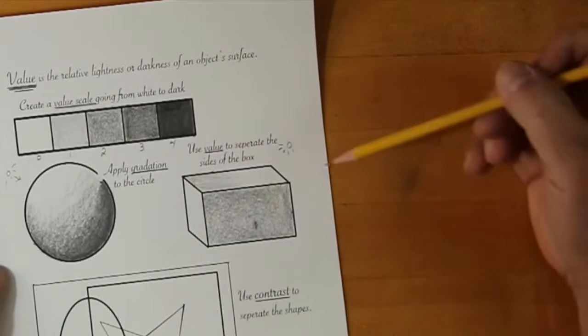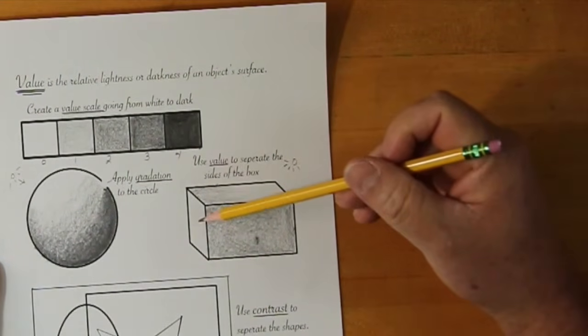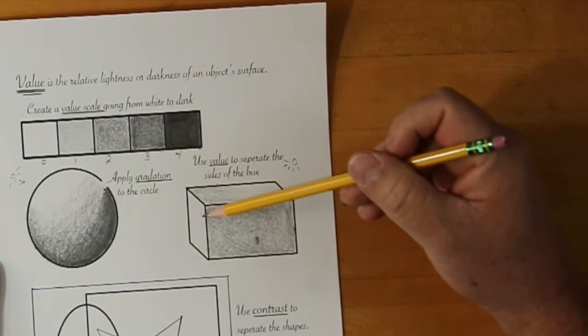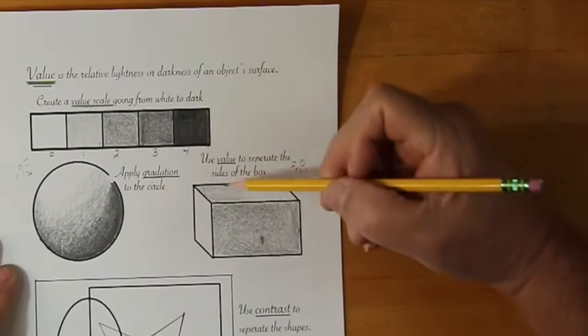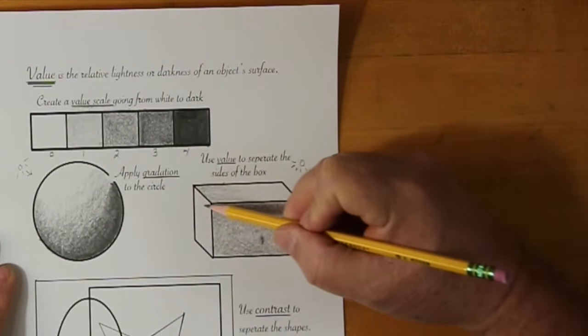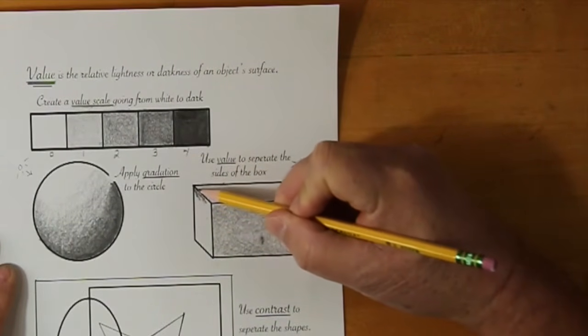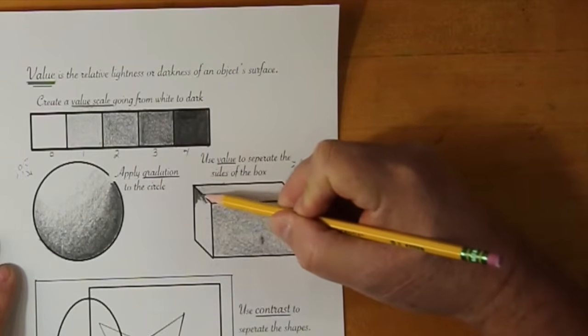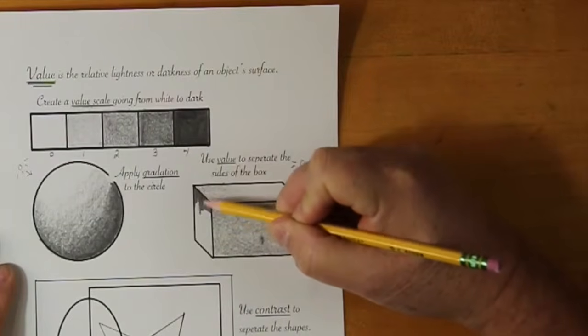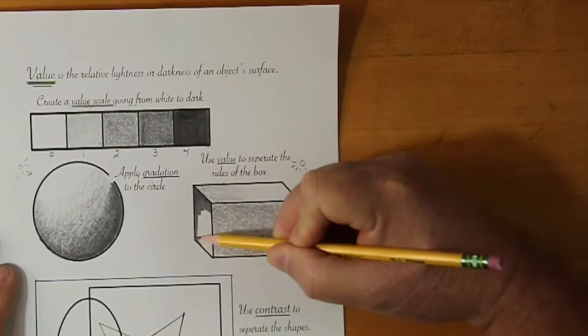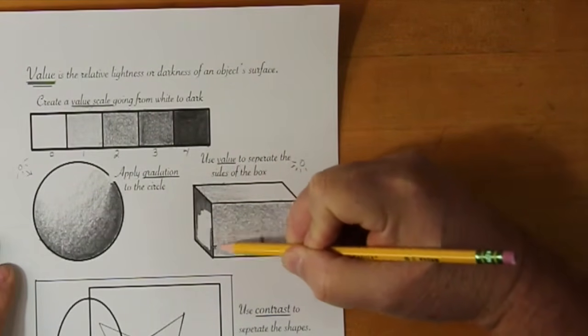Okay? Now, since the light is on this side, this is opposite of the light, so I know that this has to be by far the darkest portion of this box. So I'm going to go to a number 4. And being careful around the edges, especially because a number 4 is very difficult to erase. So I'm going to be a little extra cautious when I get near those edges.